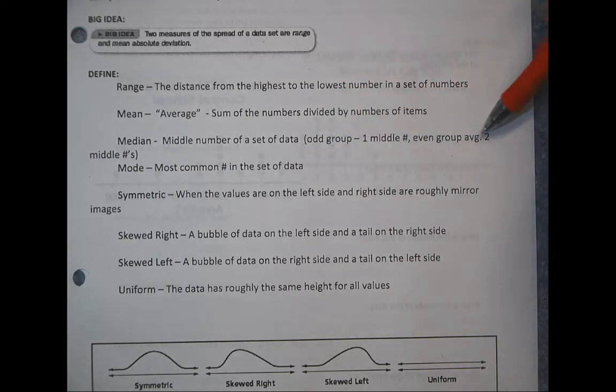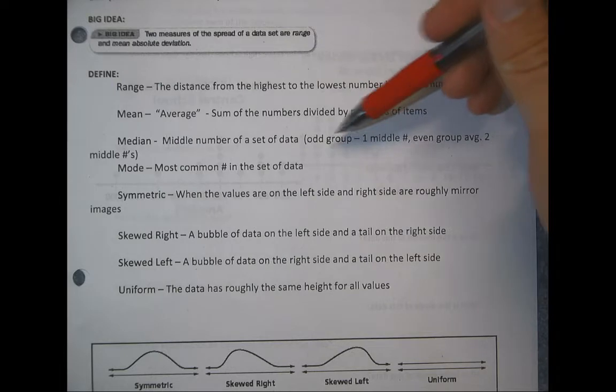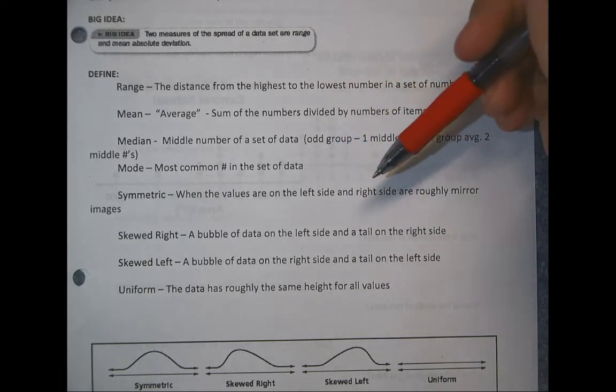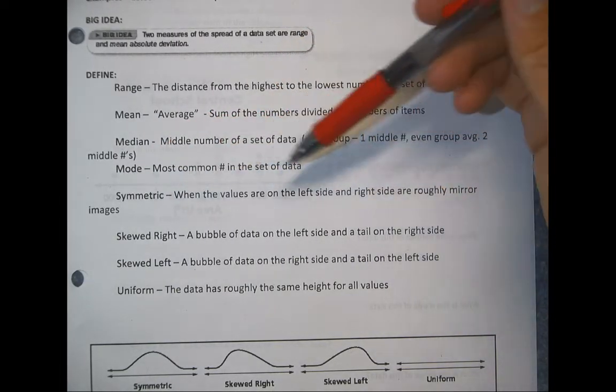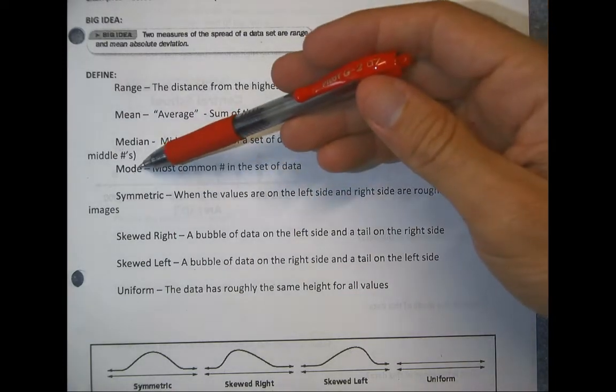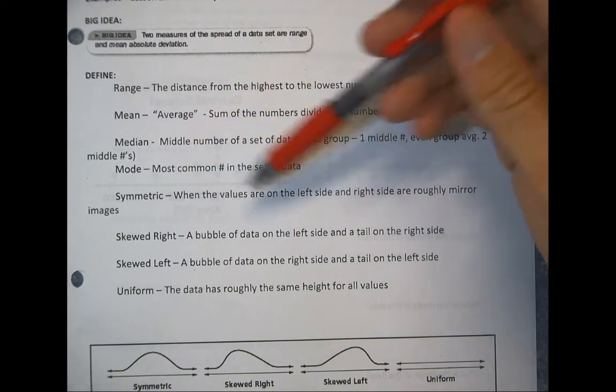If there's an even group, you're going to have 2 middle numbers, and we average those together, which means add them up and divide by 2. Mode is the most common number, so whichever one shows up the most, mode is the most. You can tell that those also kind of look alike.